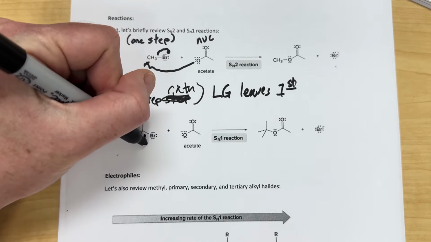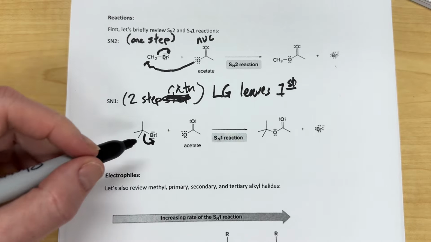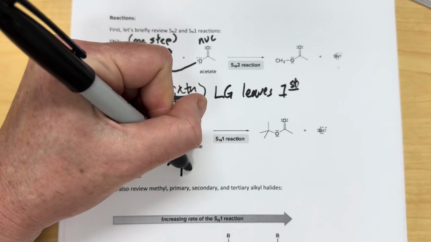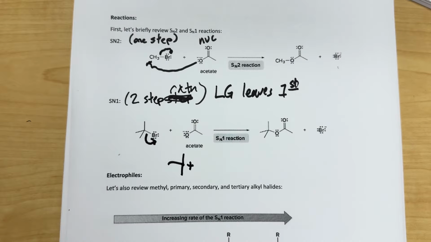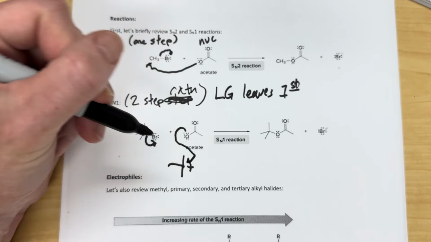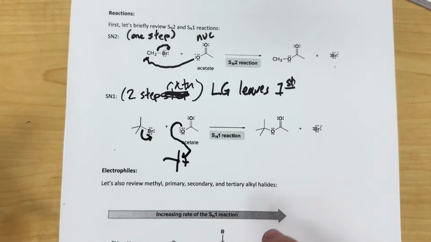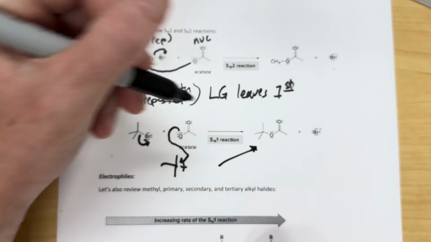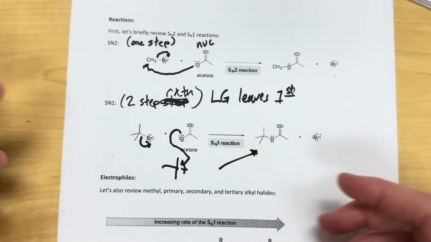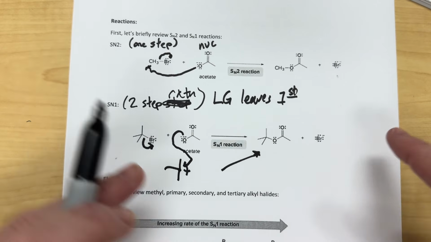So we talk about stability a little bit, but the reason that it leaves is because it gives this wide open space with a positive charge there, a carbocation, and then the nucleophile can come in and attack that positive charge spot, and we get this as our product. Okay, so two different things. One happens in one single step, in the other one, the leaving group leaves first, and then we have this.